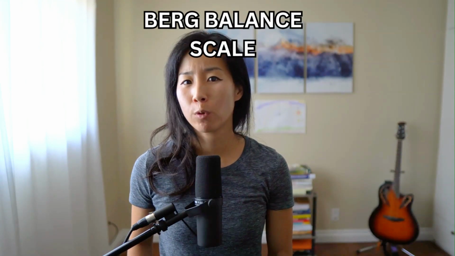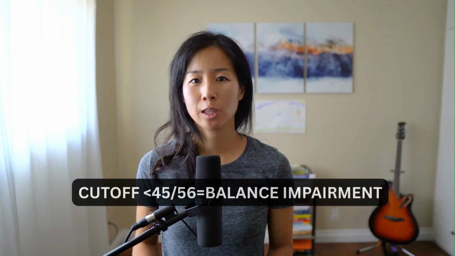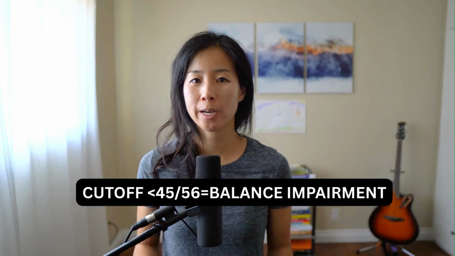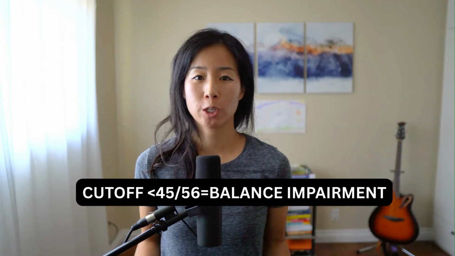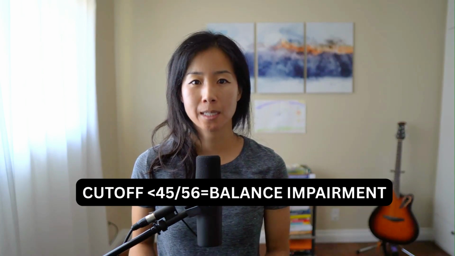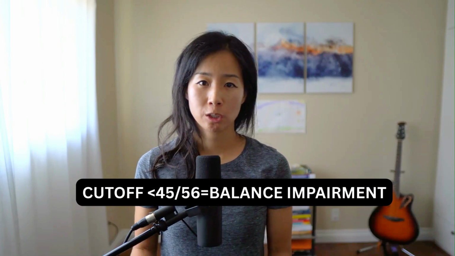Next test is called the Berg balance test. There are 14 items in this test. It looks at functional task balance, and it gets harder and harder and harder. So the first task is just stand up from the chair. The last task is standing on one leg. So you can see it gets harder for them.